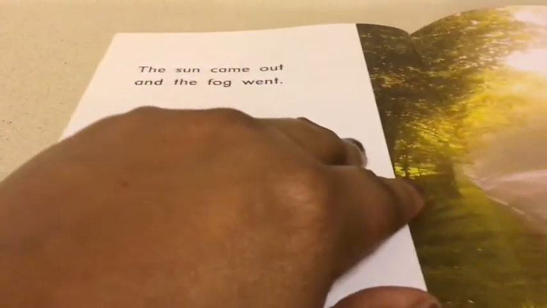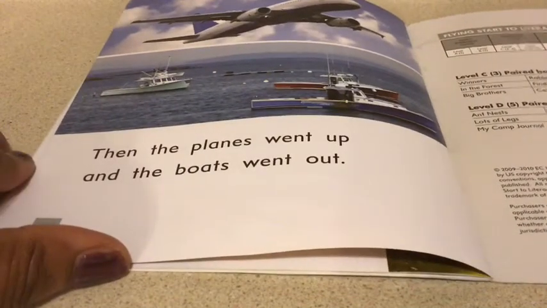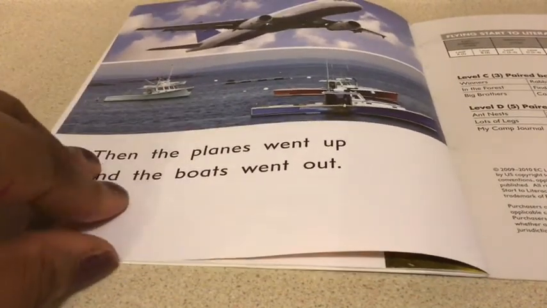Remember I said I know that the fog makes the sky look cloudy and it's hard to see. Look how difficult it is to see, and look how cloudy that sky looks. The sun came out and the fog went. It's not as cloudy anymore. Then the planes went up and the boats went out.